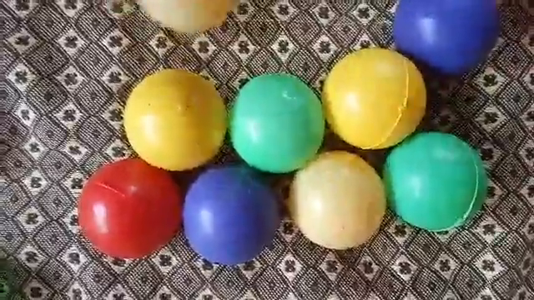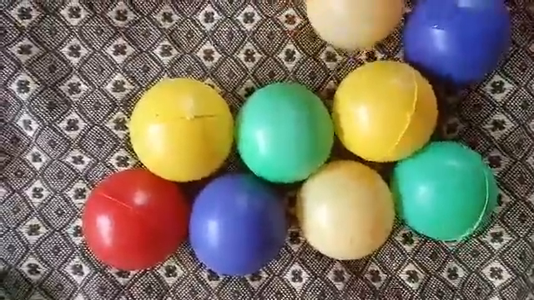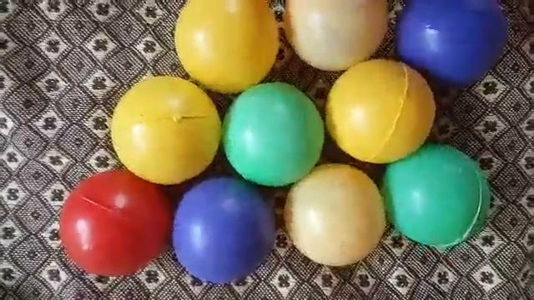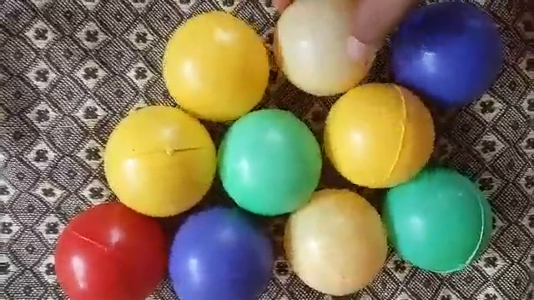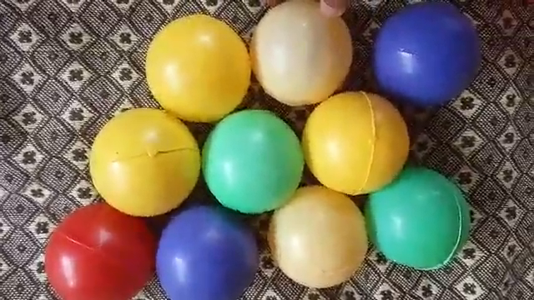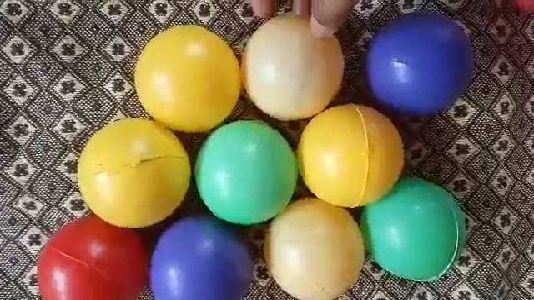I can place next a layer, so that I am getting a hexagonal two-dimensional close packing. You can observe the voids and their shape.